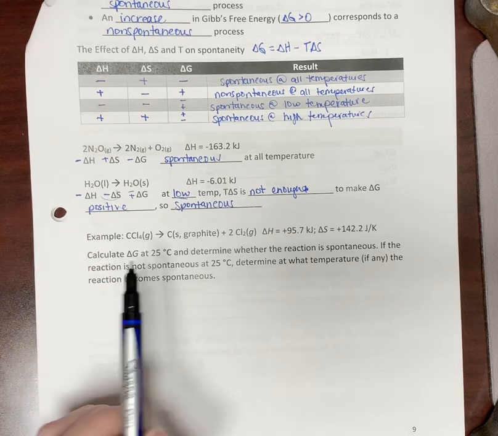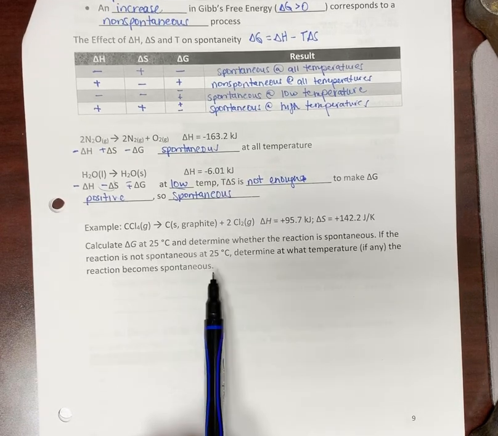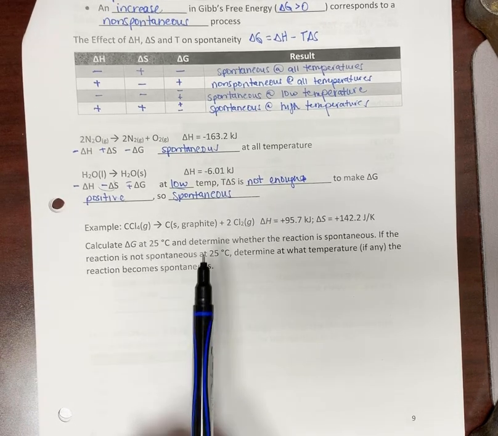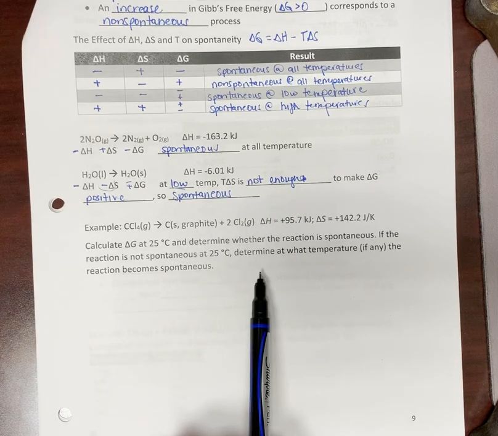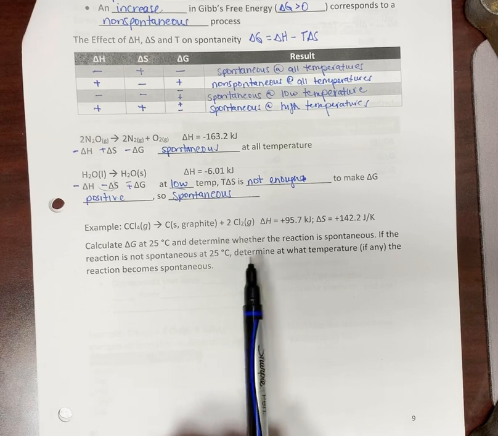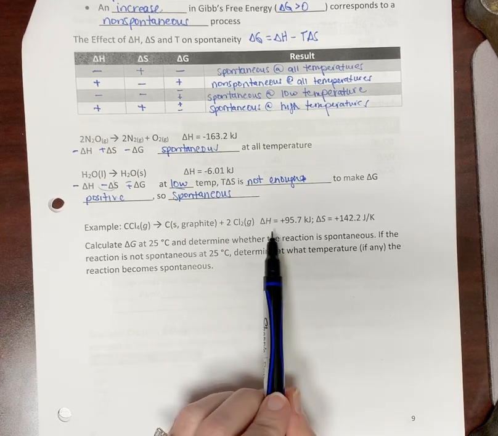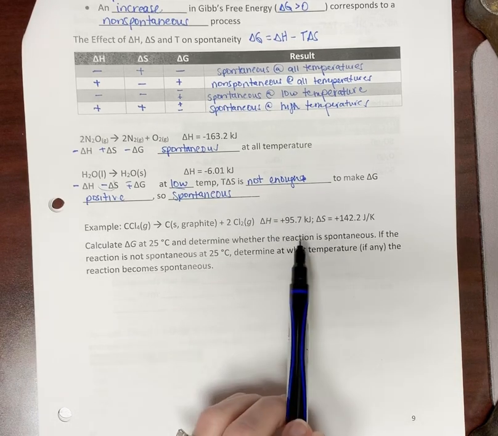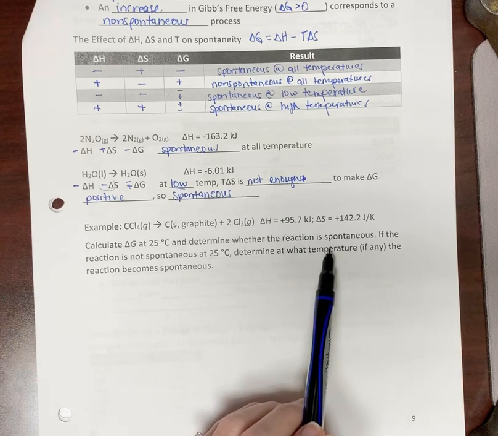All right, so here we go. If we have carbon tetrachloride gas going into solid carbon graphite and 2 moles of chlorine gas, delta H is positive 95.7 kilojoules.